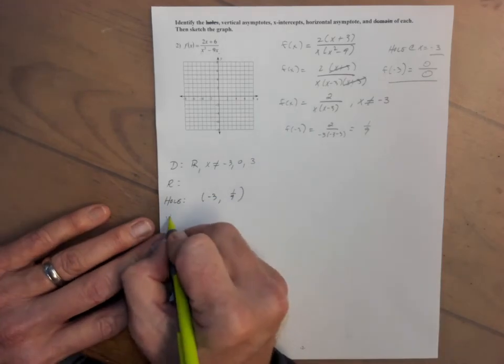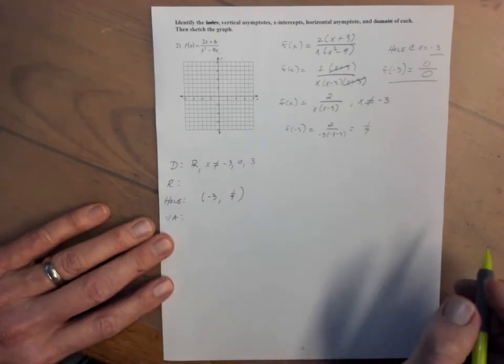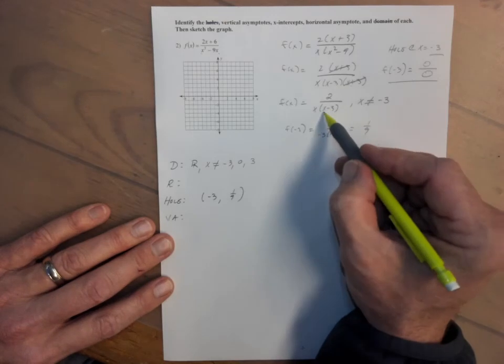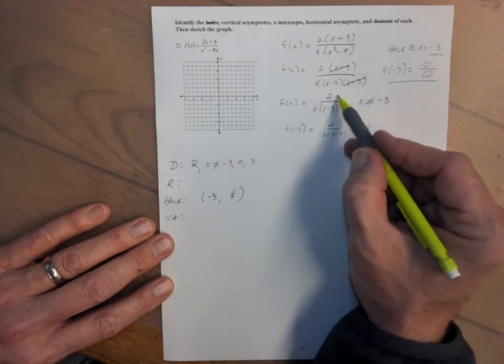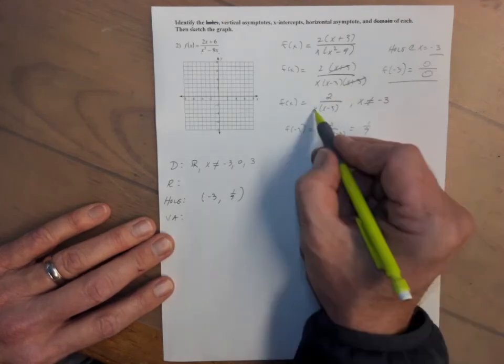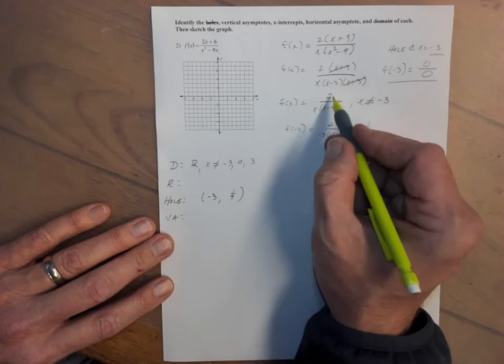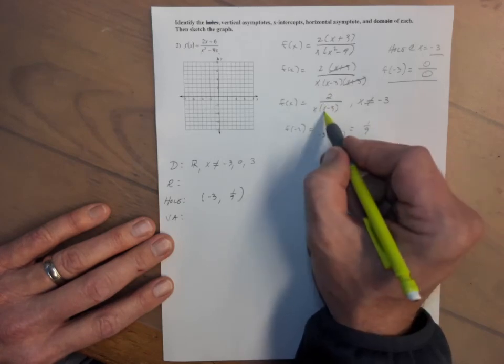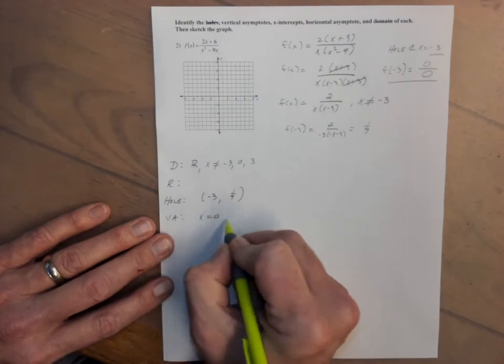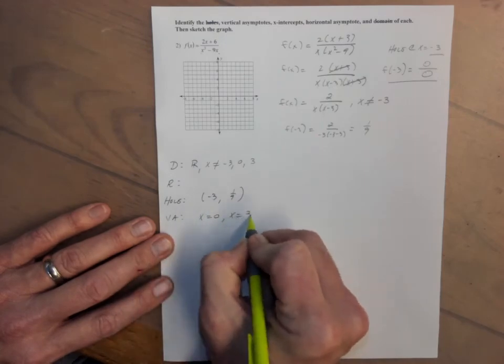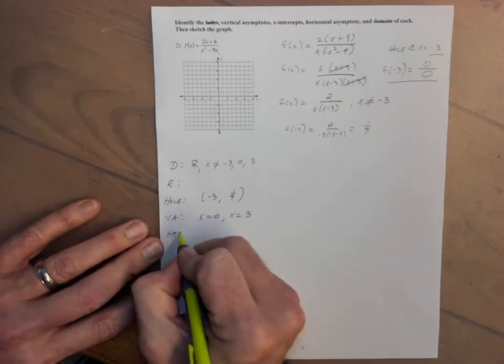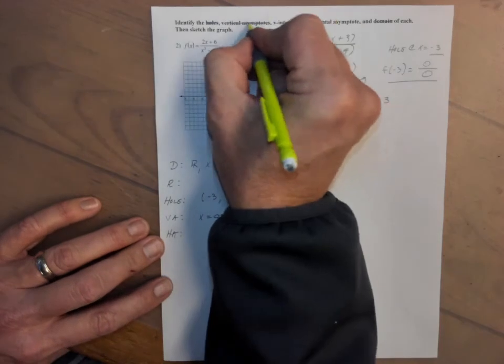And so for vertical asymptotes, any value that makes the denominator 0 but not the numerator will give us a vertical asymptote. So notice if I substitute 0, we're going to get 2 over 0. And if I substitute 3 for x, we'll also get 2 over 0. So x equals 0 and x equals 3. So we can cross that one off.